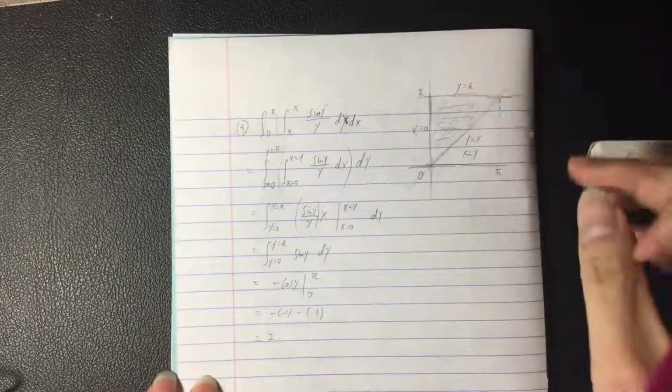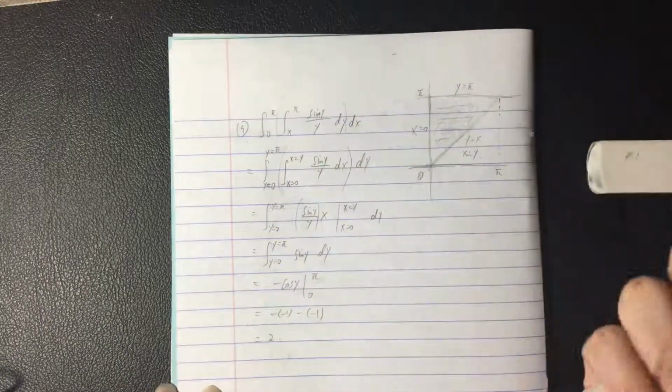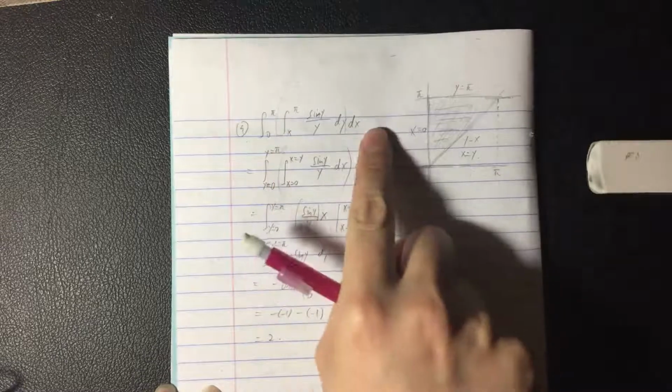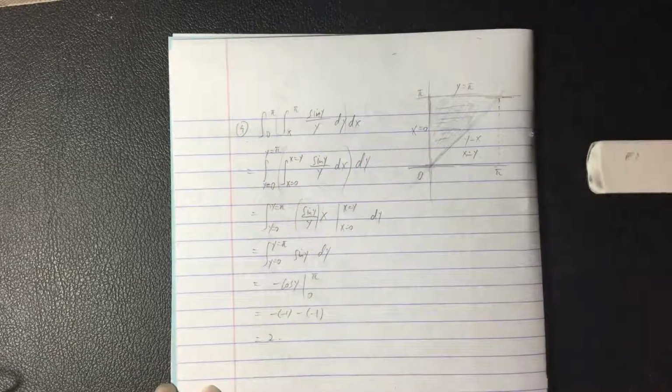So if the integral cannot be done directly, another option is to try to reverse an order.